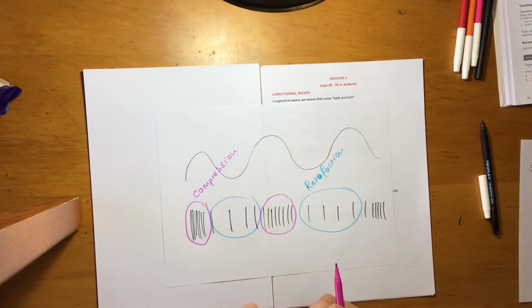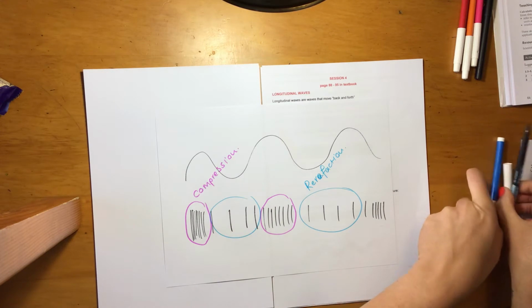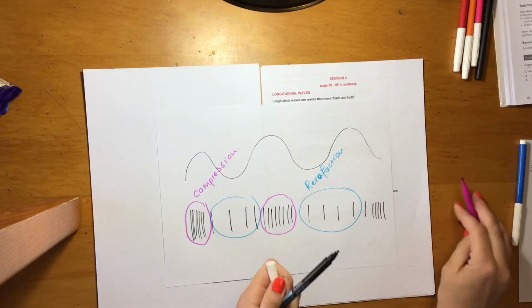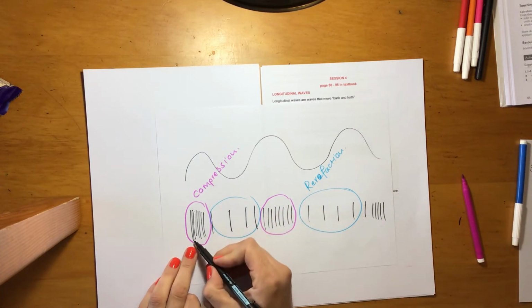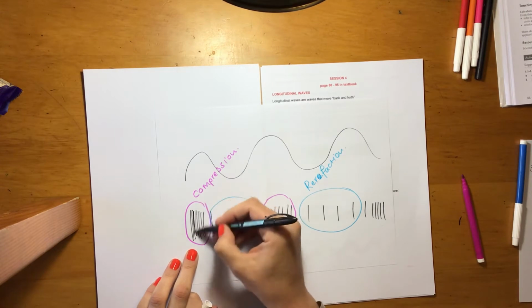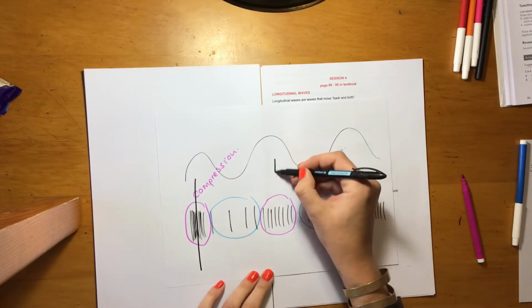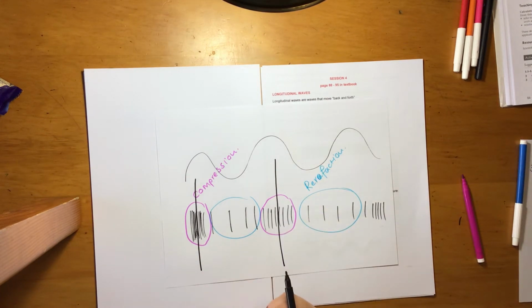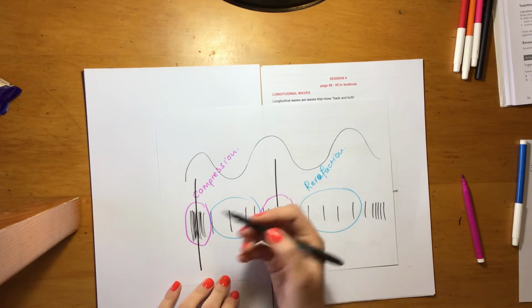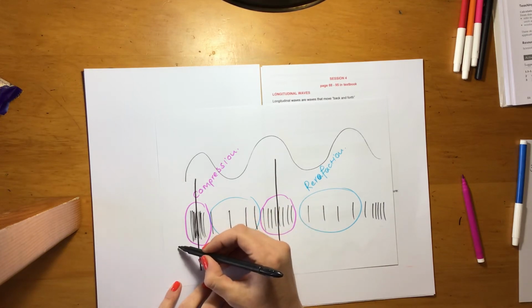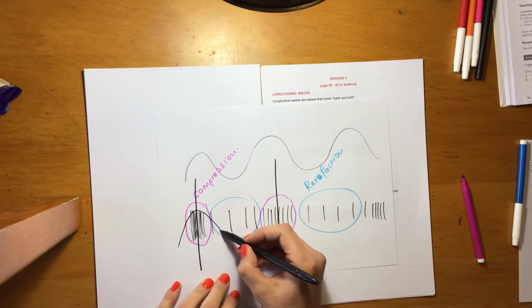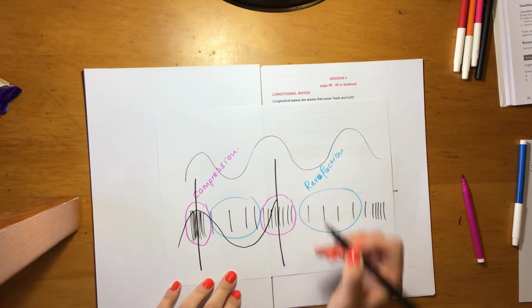All right. Now, in order to determine a wavelength, you are going to go from the middle of a compression to the middle of the next compression. And that will give you one wavelength. So basically, if we have to draw a transverse wave to represent it, it's going to look something like this.